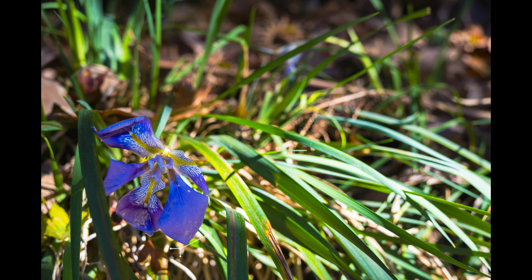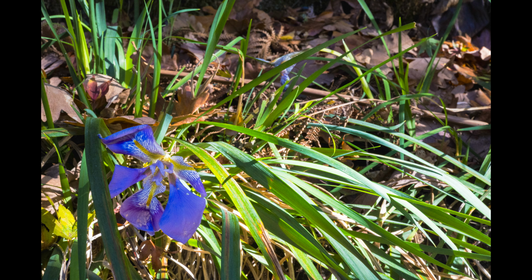At f5 now, you're getting a lot more of the background in. Yep. Quite chaotic. You don't really know where to look. It's quite a messy image. Yep. And then you go all the way out to f22, and as you've explained previously, that's almost what an iPhone image will do. Yeah.